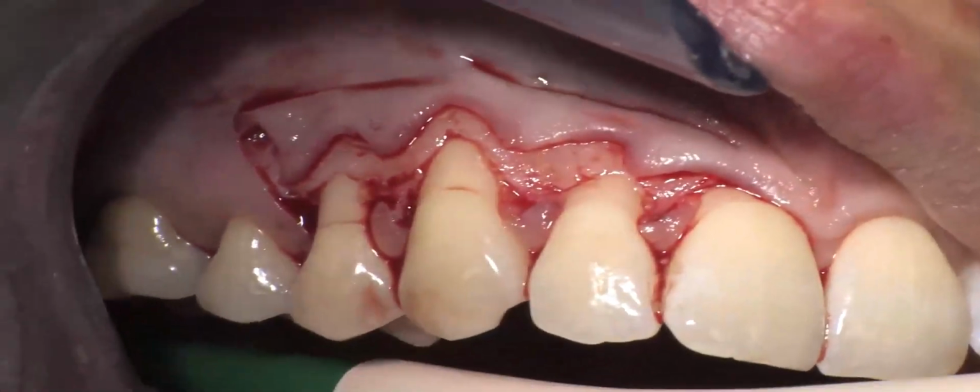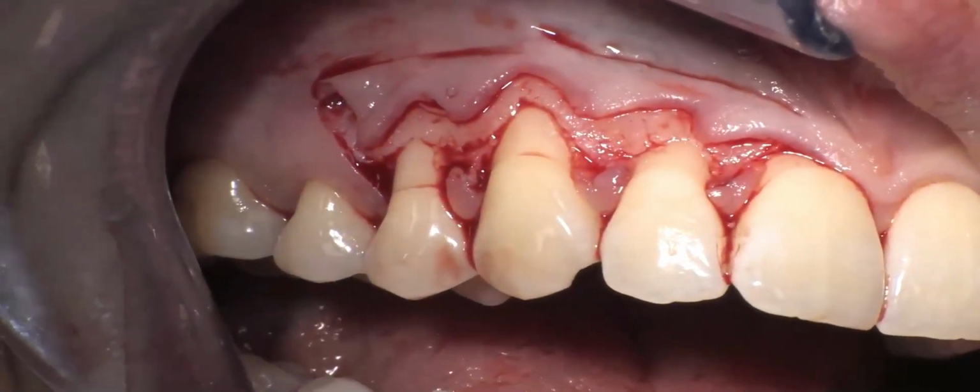Close? No, prima andiamo in bagno. Dai, fisiologica.